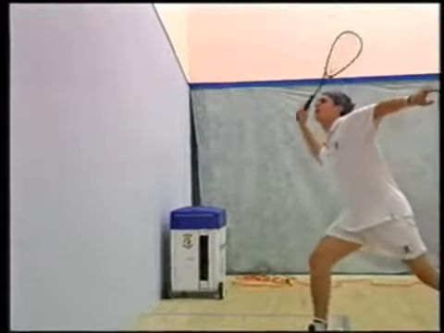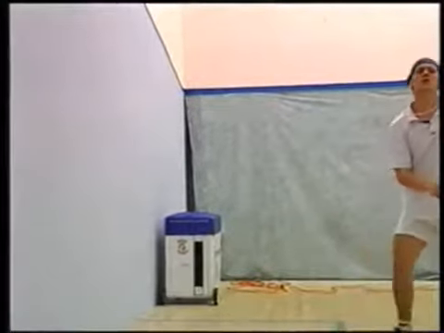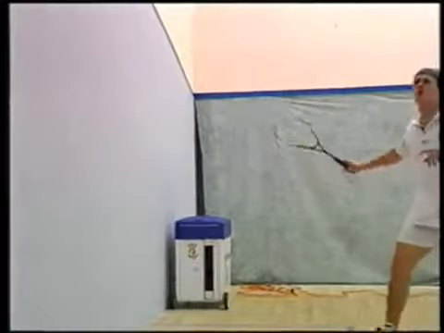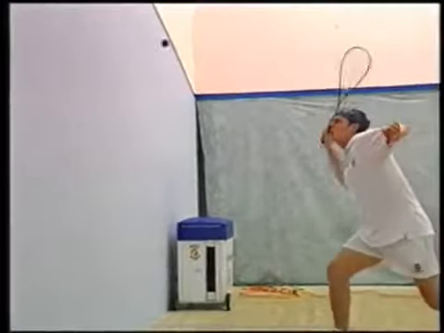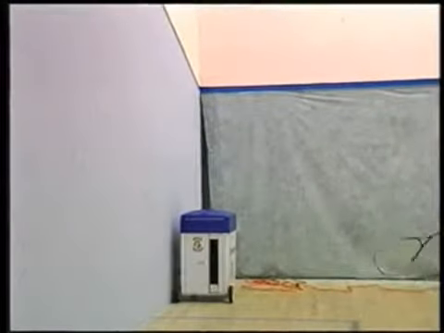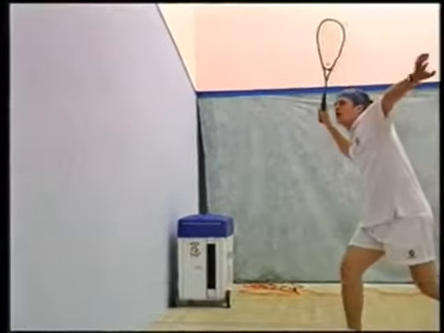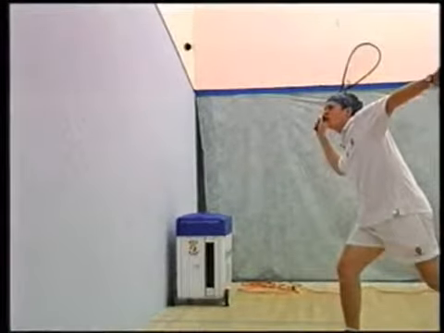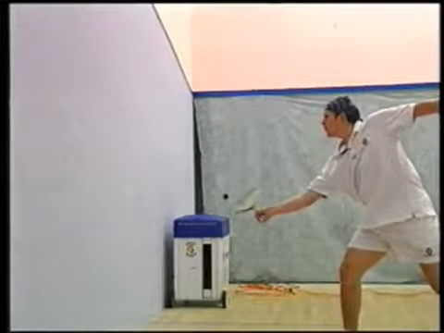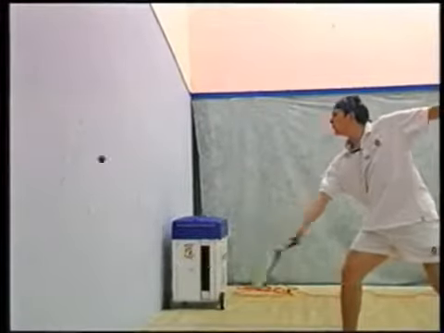From this angle here, we see the same coaching points, bringing the shoulders around, and as he pushes back to the tee, that follow through actually helps him get back to the tee nice and efficiently. Terrific concentration on the ball and a good strong wrist through that shot. Look at that preparation. What shot is that going to be? And look at the racket face, slightly open, coming through towards the side wall before he pushes back.